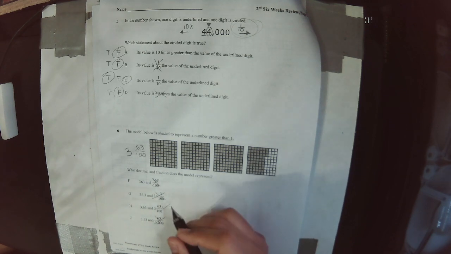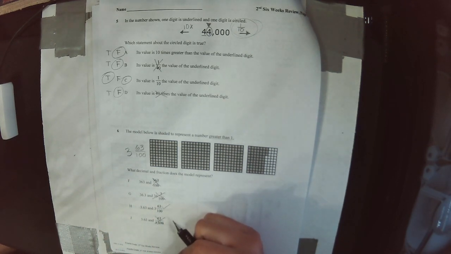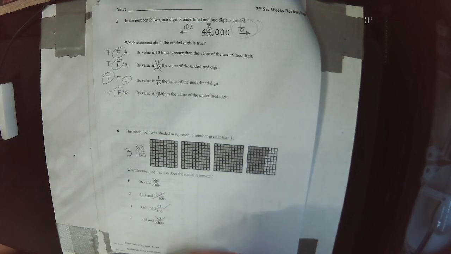They try to use those same numbers over and over again, so that if you're not being careful, you'll pick whichever one, because you'll see, oh, there's a 3, there's a 6, there's a 3. Yeah, that's what I need. They try to use similar numbers so that if you're going quickly, if you're not paying attention, they can confuse you.